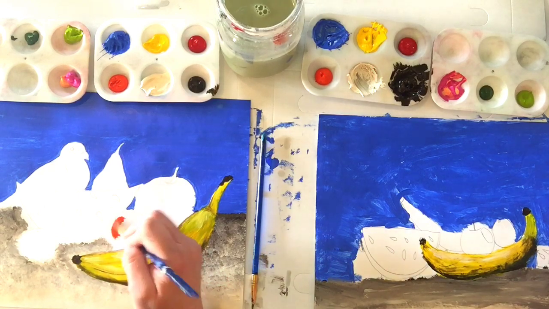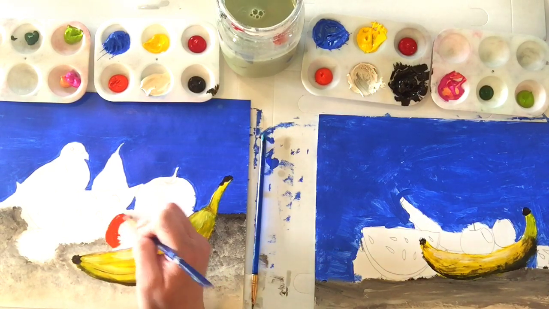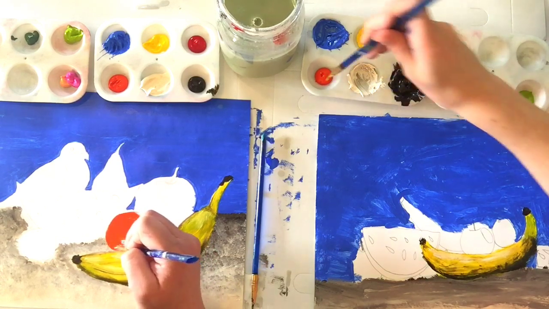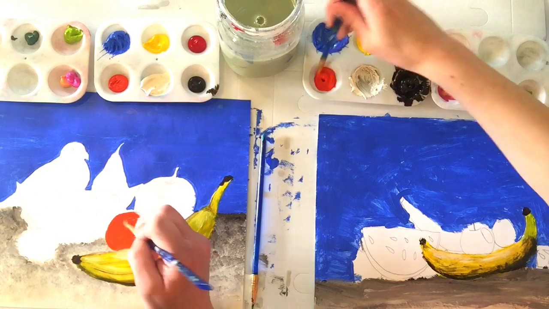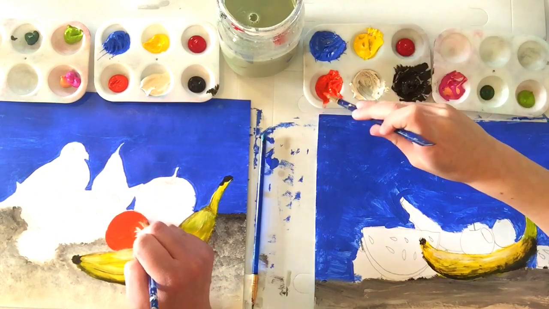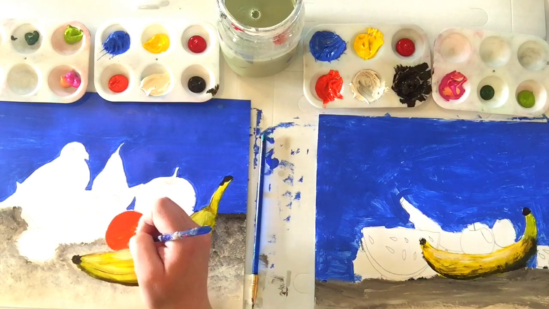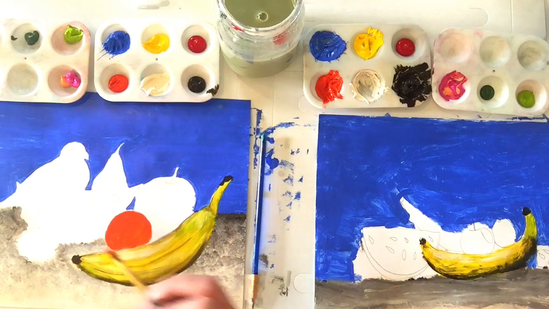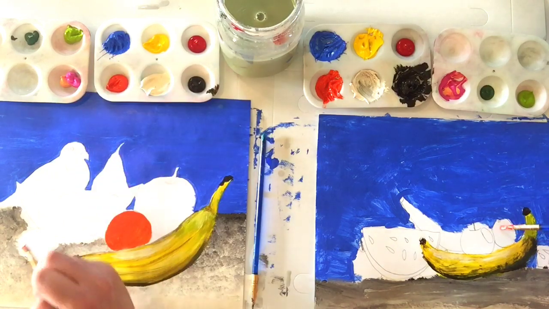So we're gonna just first start with a solid orange color. And if my kit came with a lighter orange, I'd use that. This one's a little too dark for my taste, but I'm going to mix a little bit of yellow in with it to make it look like a true orange color.